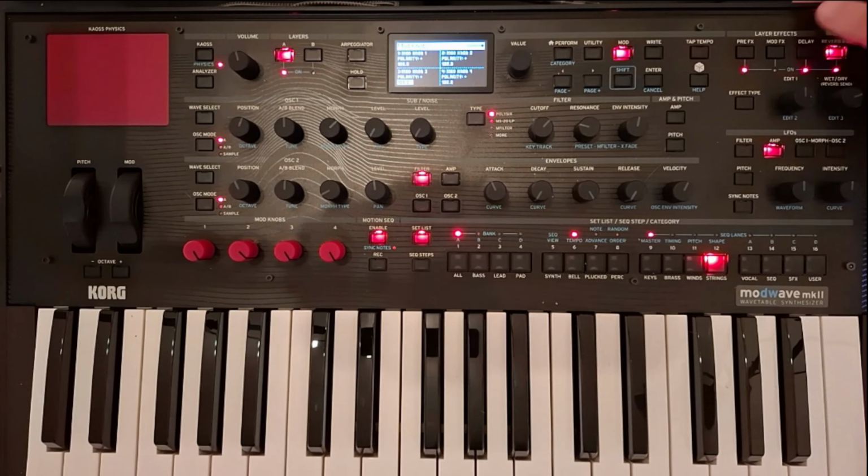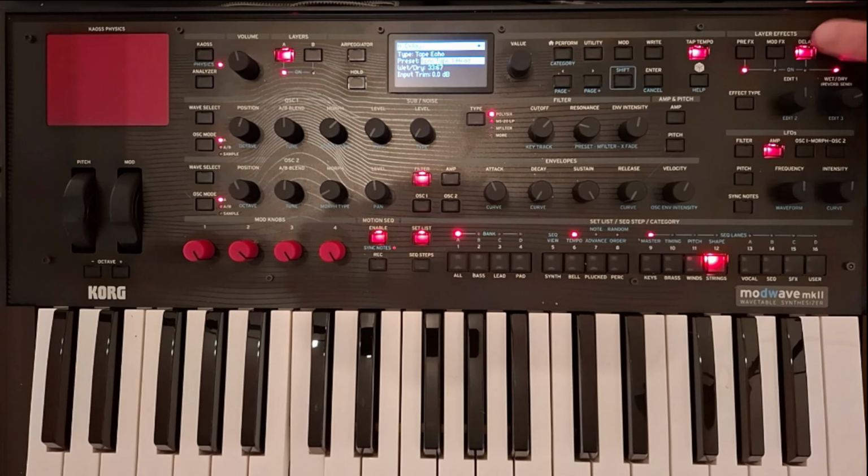and the delay really helps a lot as well with the LFOs. If I turn that off, you will hear that the sound is a lot less interesting. Basically, it makes the LFOs go over each other.